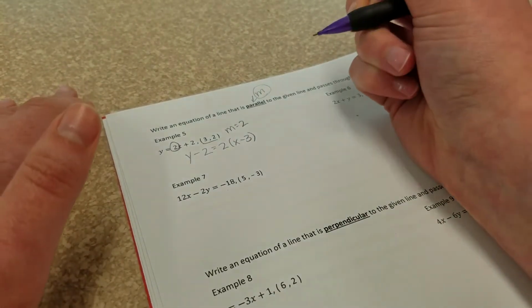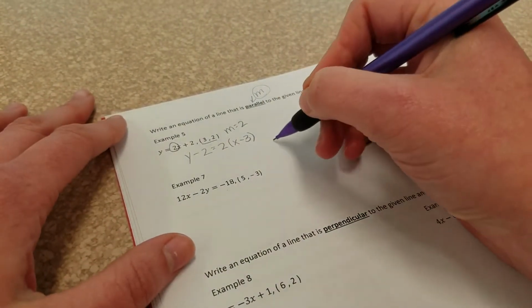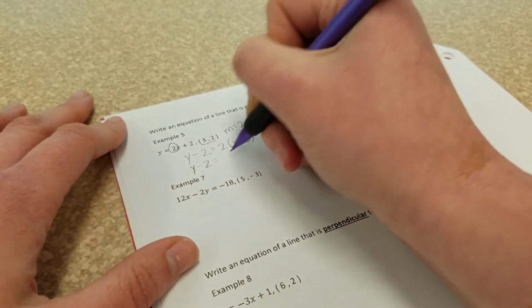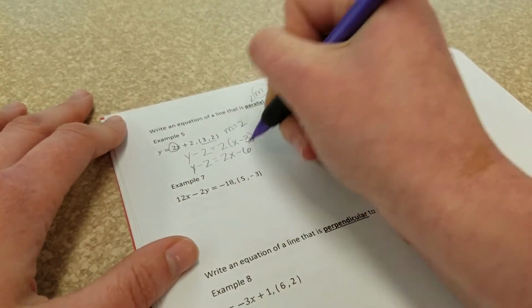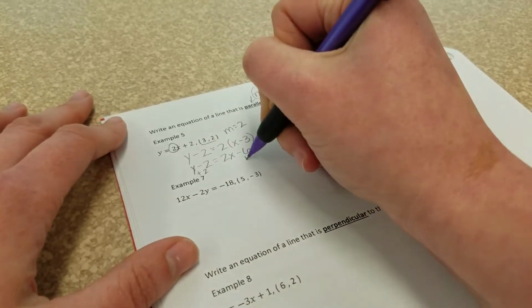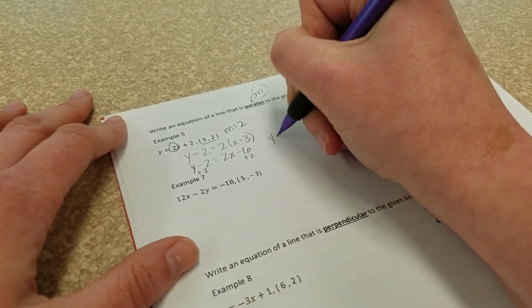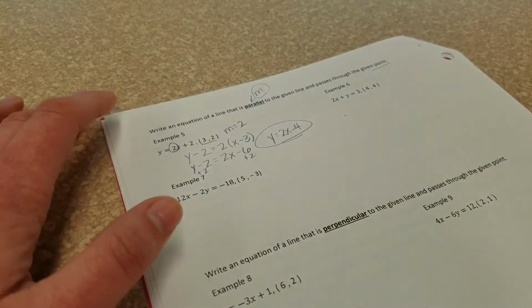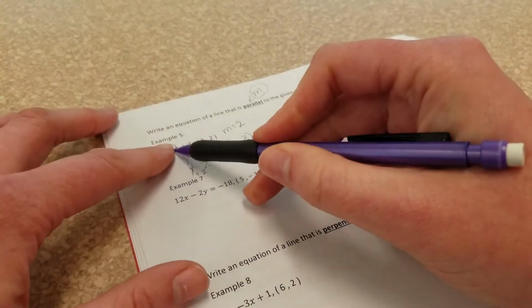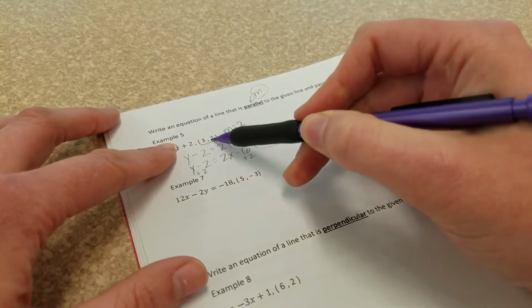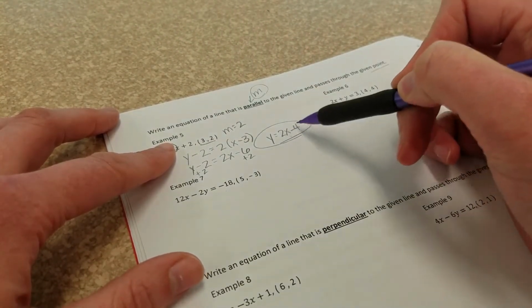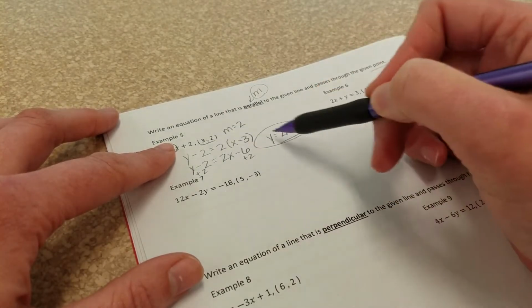I'm not going to leave it that way. The most common form to put this in is y equals mx plus b. So y minus 2 equals 2x minus 6. Add 2, add 2. Y equals 2x minus 4. That line is parallel to this line and will go through this point. I can verify if I plug in 3 for x, 2 times 3 is 6, minus 4 is 2, which would give me my y value.